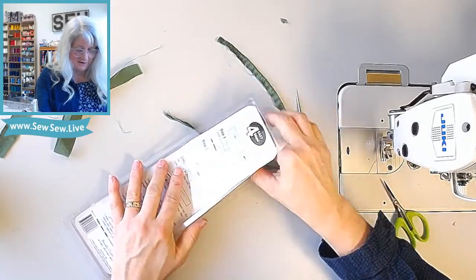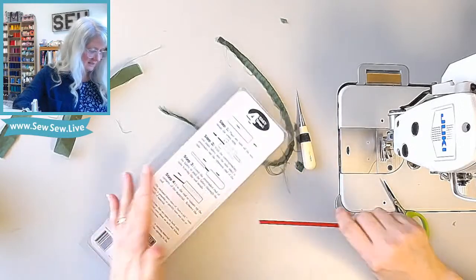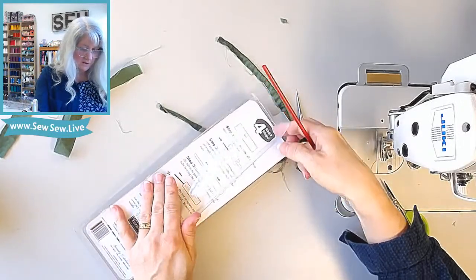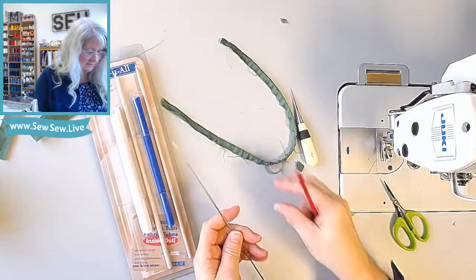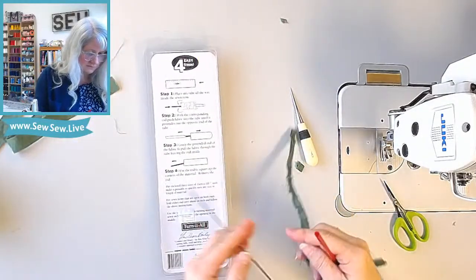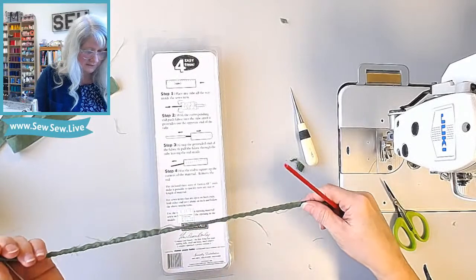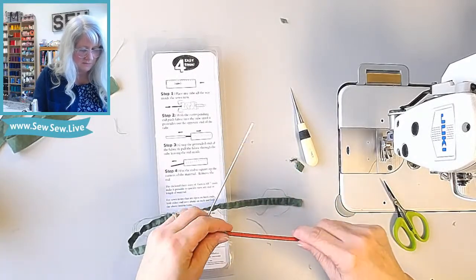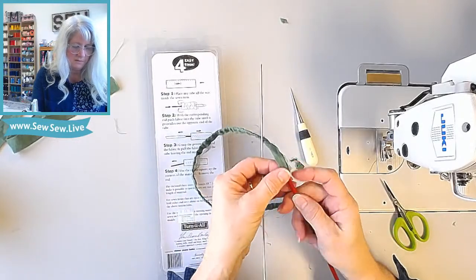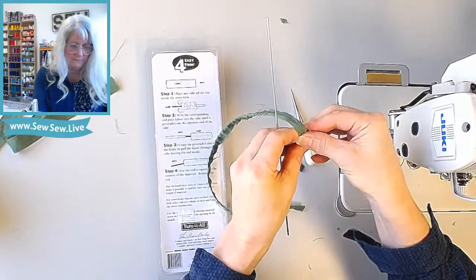These things, how much does this cost again? $13. All right. So place the tube all the way inside the sewn item. Okay, well, here's where we're going wrong. My tube's not going to fit.